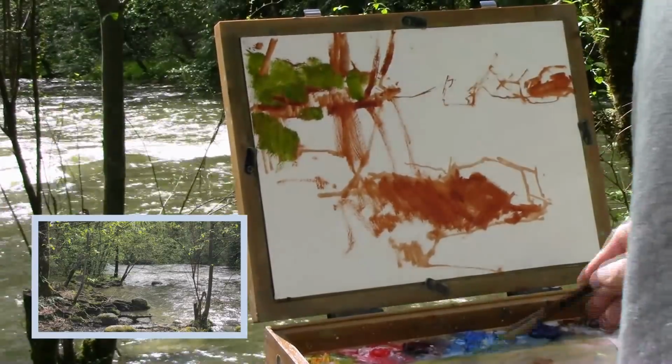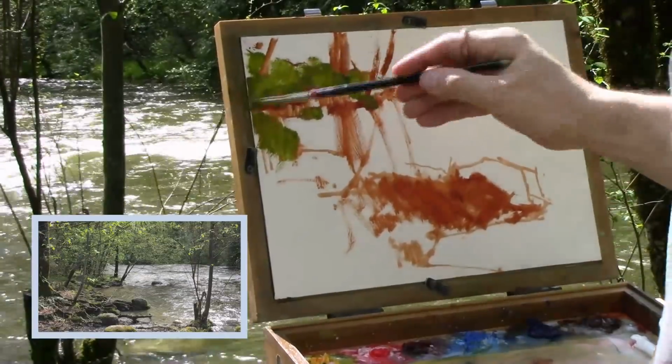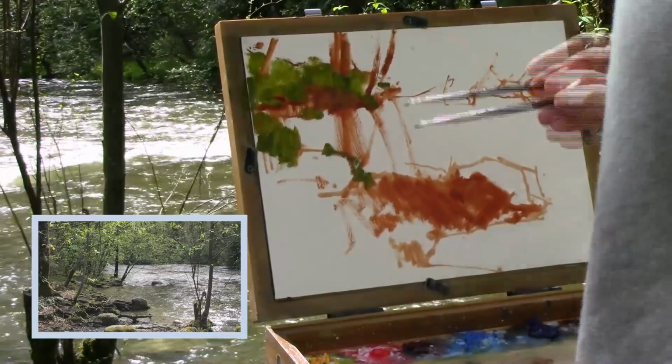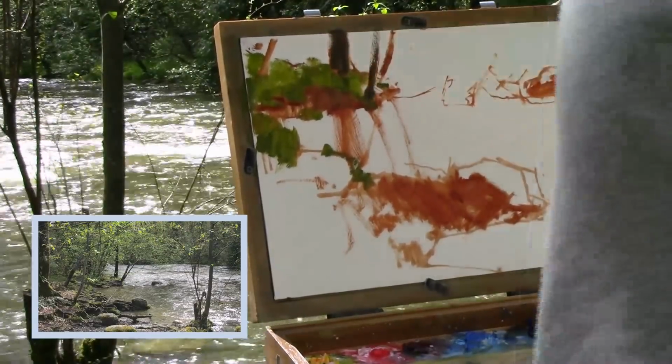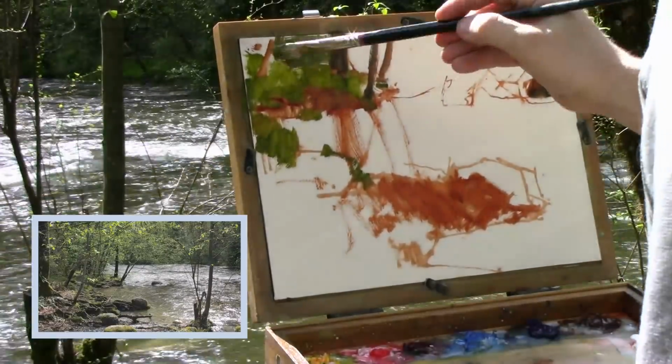Laying in my basic greens here, this is sort of a spring, so the greens are starting to come out, but they're not fully out, which I think makes for a more interesting painting. When you get everything green, to me, it just overwhelms the situation.